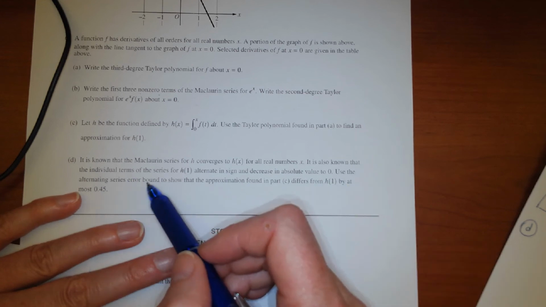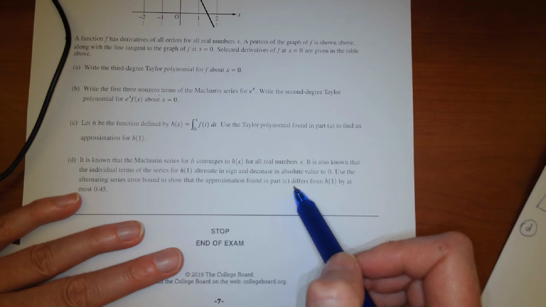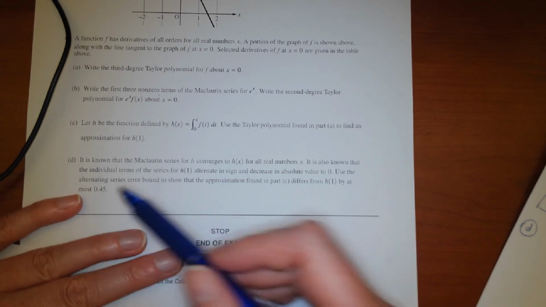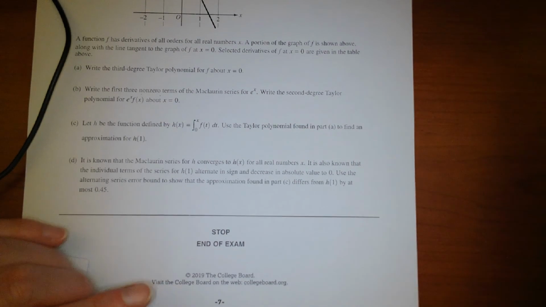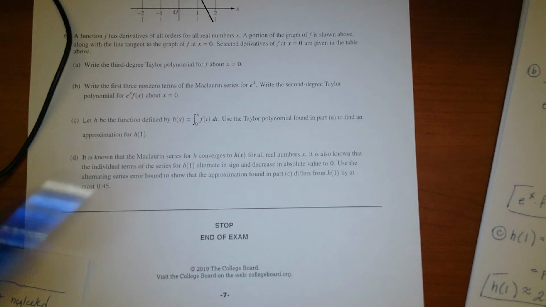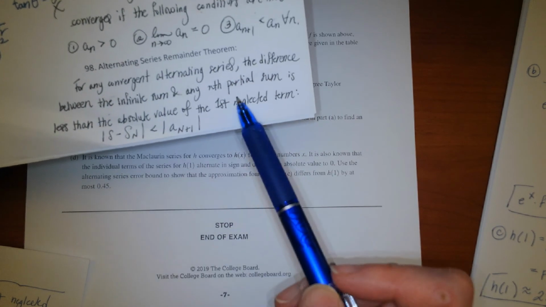Use the alternating series error bound to show that the approximation found in part C differs from h of 1 by at most 0.45. Okay, so the language that they're using here leads me to think about the alternating series remainder theorem. And just to make sure, double check. So this is something that would be a good card to play at this time.